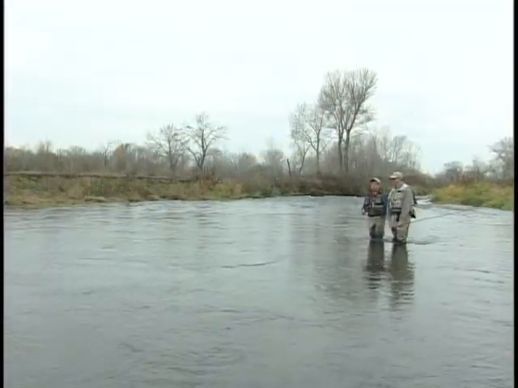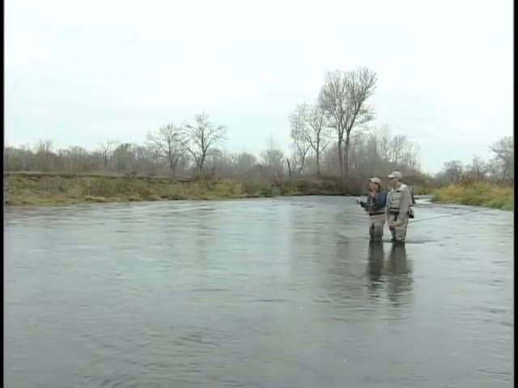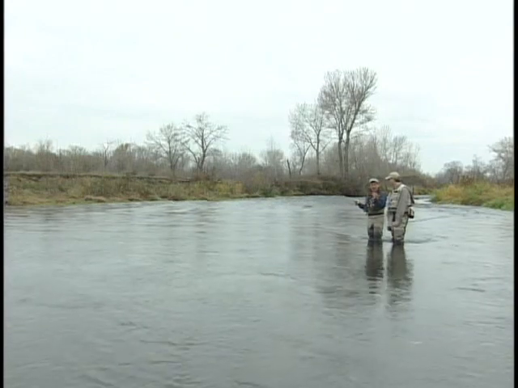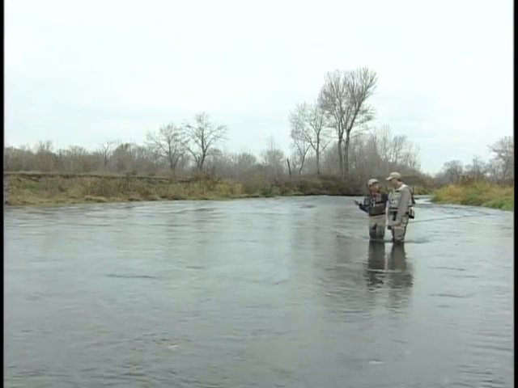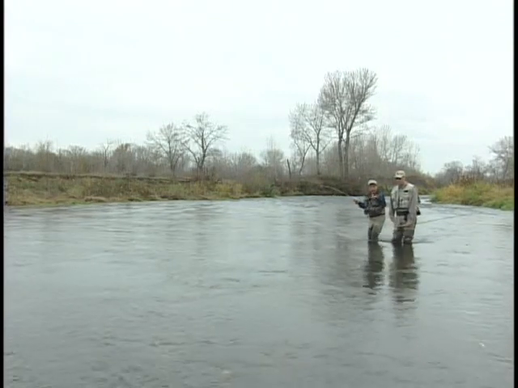One of the things I want to talk to you about is minimizing your false cast over fish. And one of the ways that I do it, and you had talked about it when we first started, is that we're out here and the fish is right up there rising. Right.